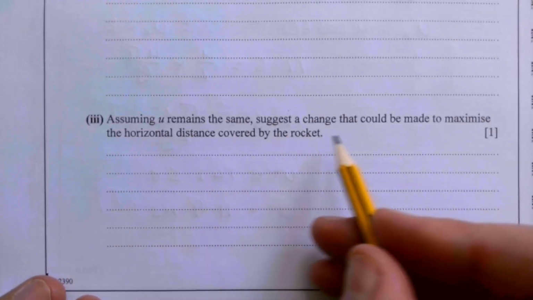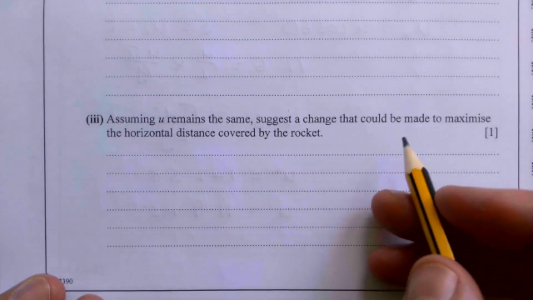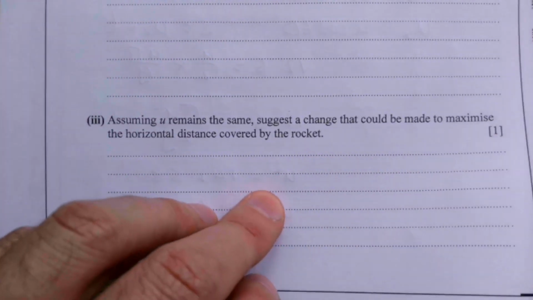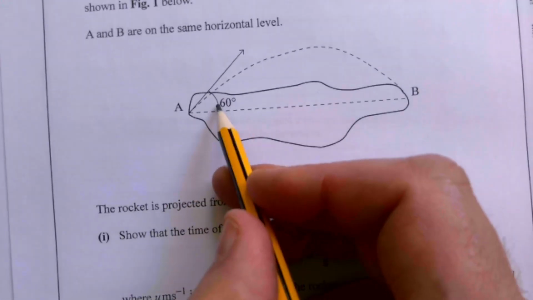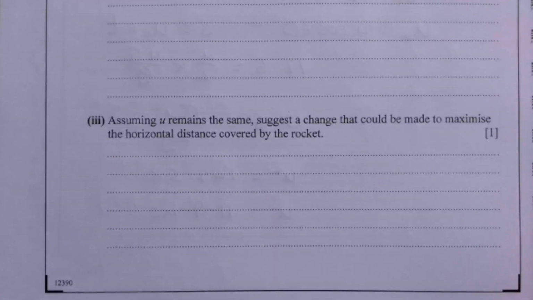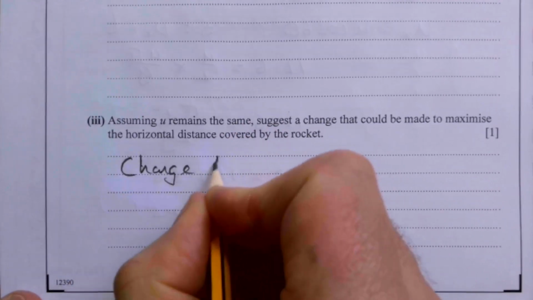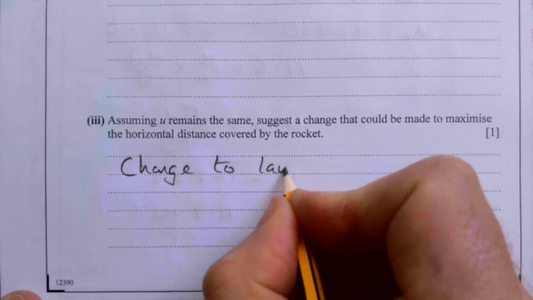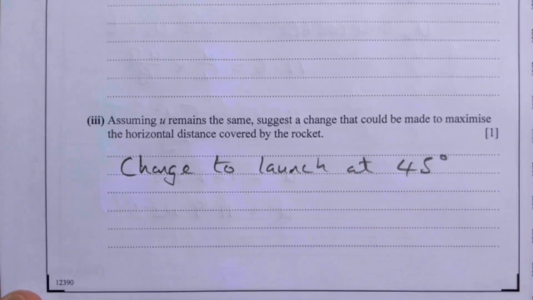Final wee question: assuming u remains the same, suggest a change that would be made to maximise the horizontal distance covered by the rocket. Well, you can see that it's projected at 60 degrees, and so if we change that to 45, then that's obviously going to maximise the range of the rocket. So a change to launch at 45 degrees would work for us there.